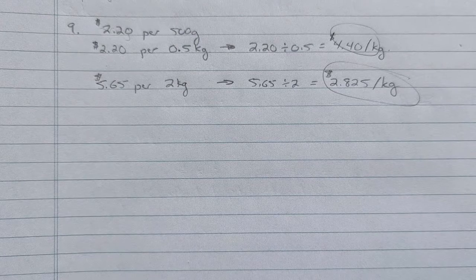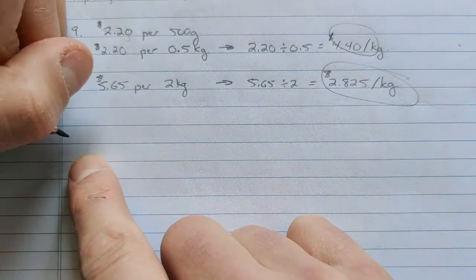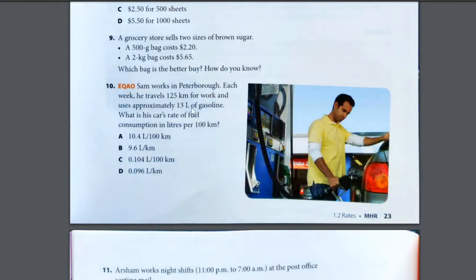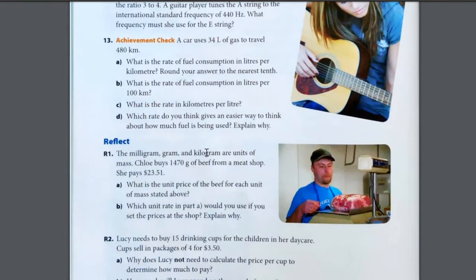All right, the last one I want to look at with rates here is number 13, just because that's a more challenging question, I guess. So we have a car using 35 liters of gas to travel 480 kilometers.